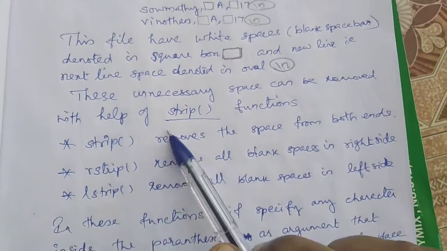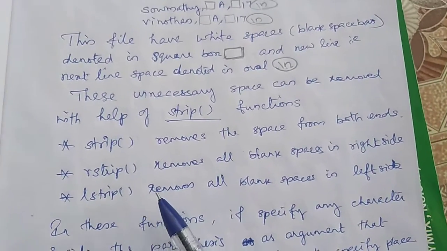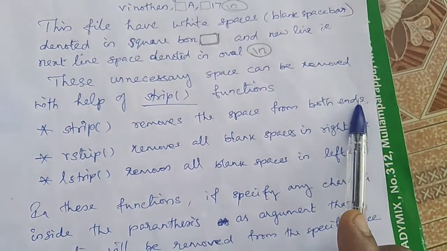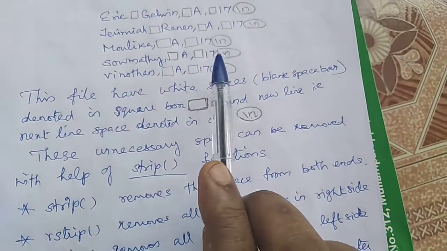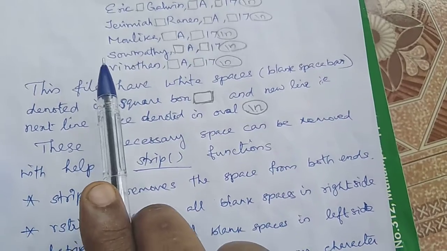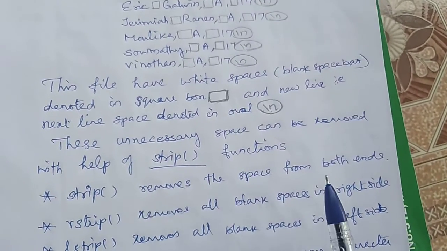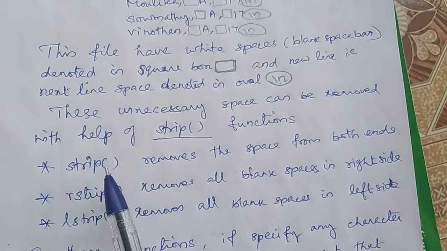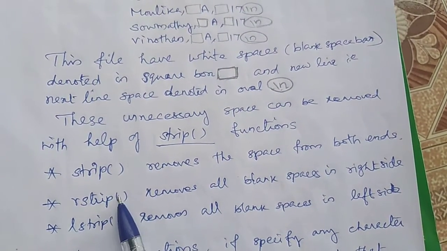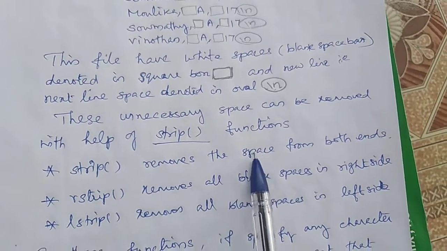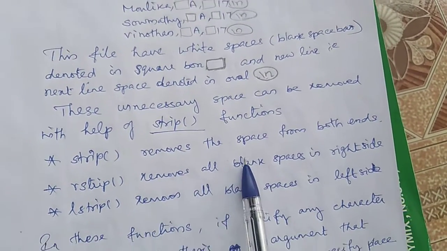We have 3 different strip functions in Python file handling. The first strip function removes space from both ends, that means from here and here. So in a line, on the left side and the right side, we can remove the space with the help of strip. There is no data inside the function, that is, no argument, so it refers to blank spaces.